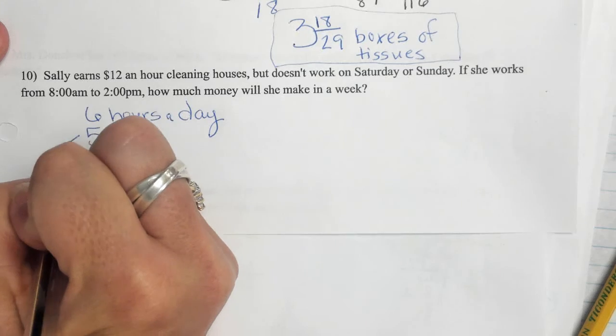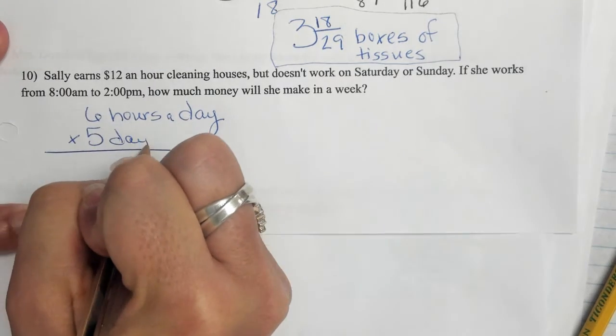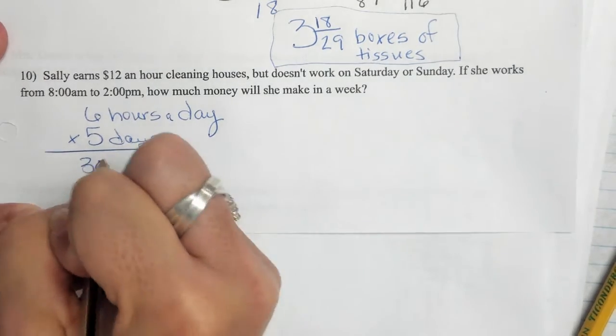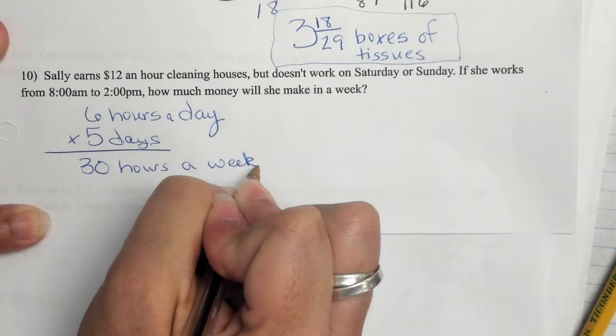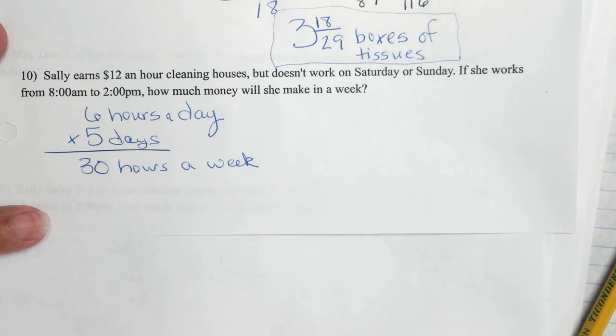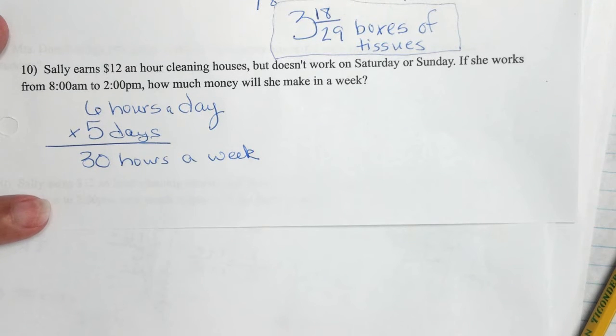Okay, so if we do that, she works 30 hours a week. But slow down. They're not wanting that number. They're wanting to know how much money she is making. So we know 1 hour is $12. 2 hours is 24. 3 hours is... 12 times 3. 36. 12 times 4. 48.